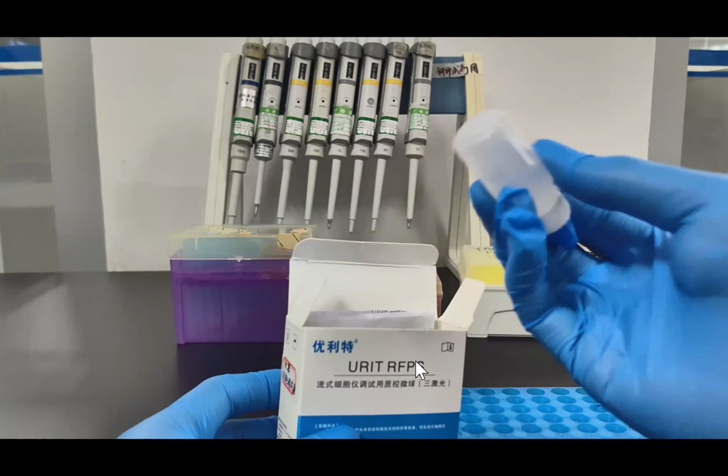Here's the S. You see here three lasers, because it is used in the BF730, the highest configuration one, or the newest one. And you also need to check the shelf life.